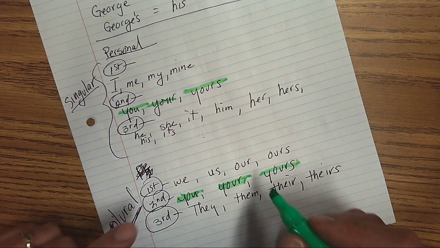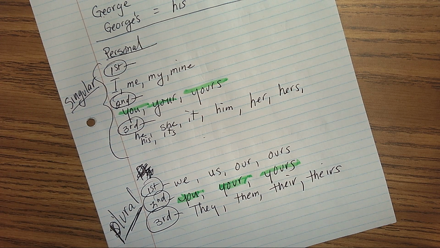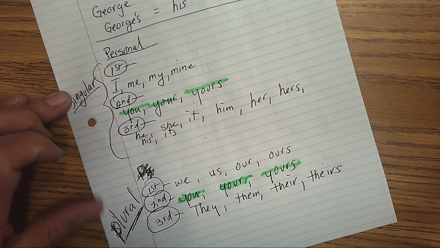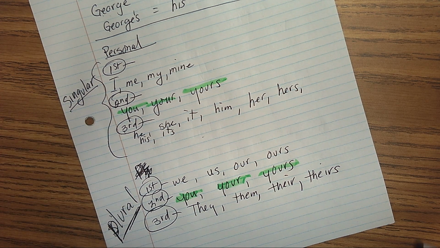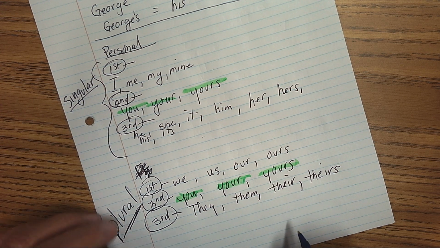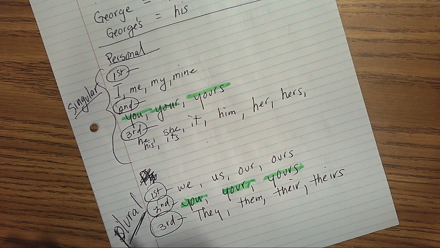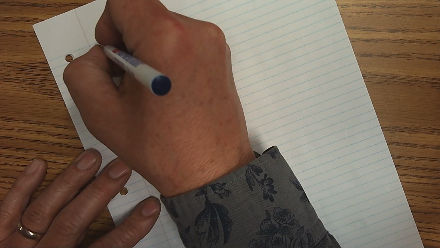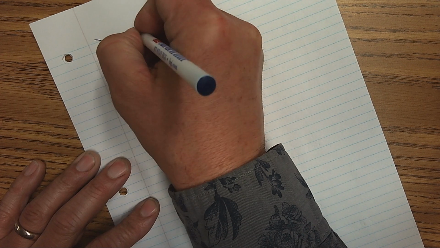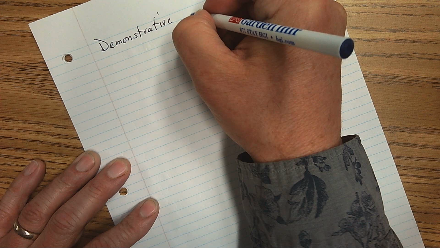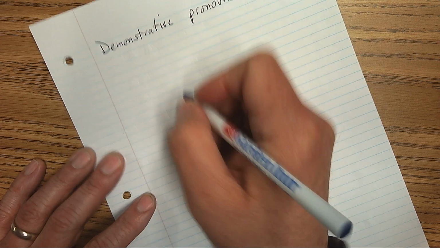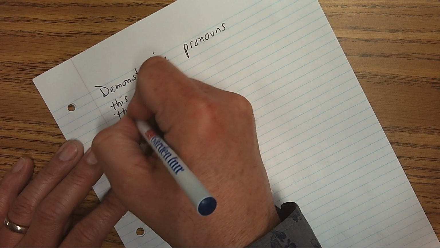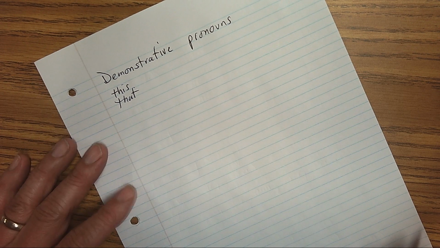So you will use the second person personal pronoun, you, your, and yours, in the singular way. It's very much the same as if you're using it as the plural. Okay, so we've got that. Let's go ahead and look at some demonstrative pronouns. Okay, so we're talking about this and that. They point something out. Okay?